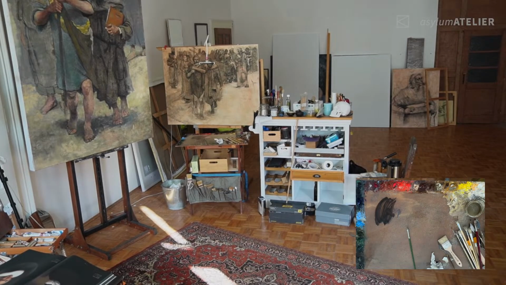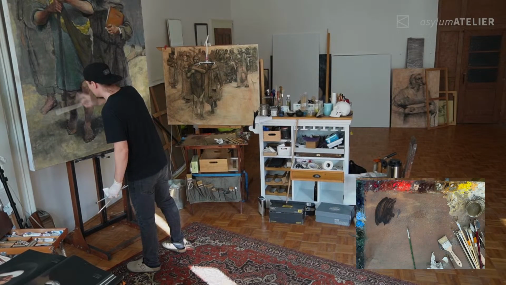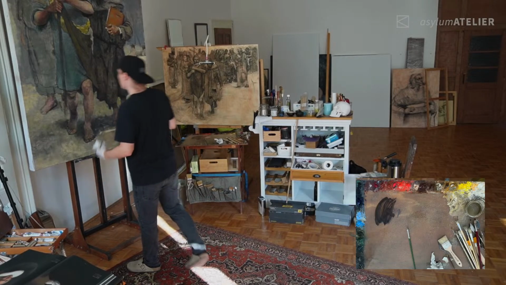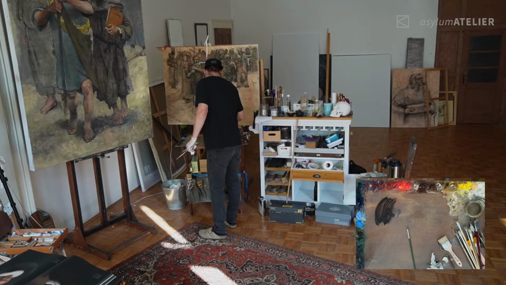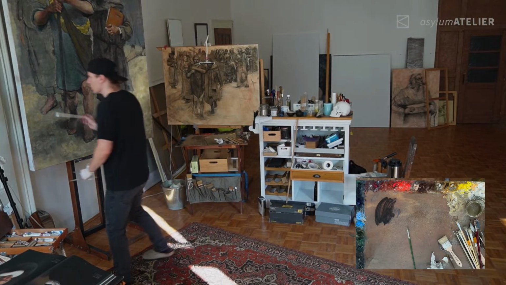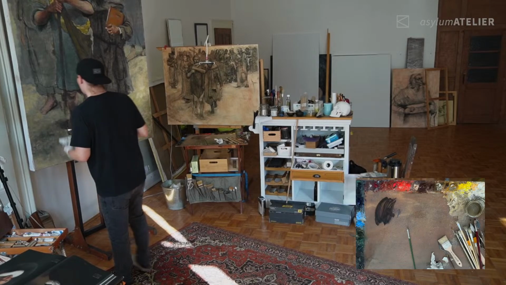So I am trying to give it a little bit of life. Big toe. Little toes. Okay.